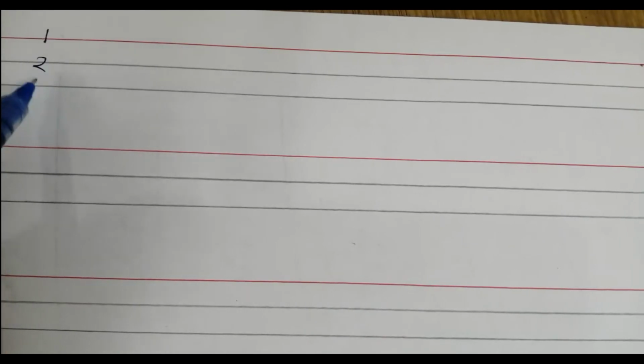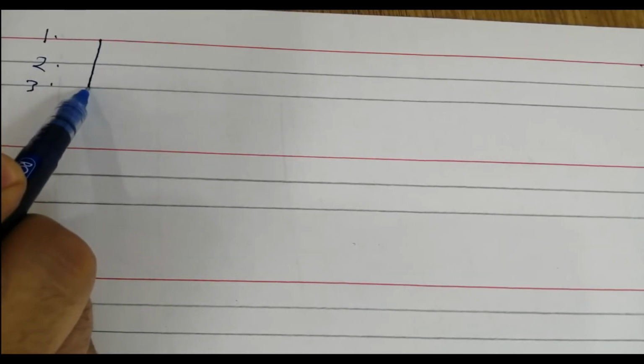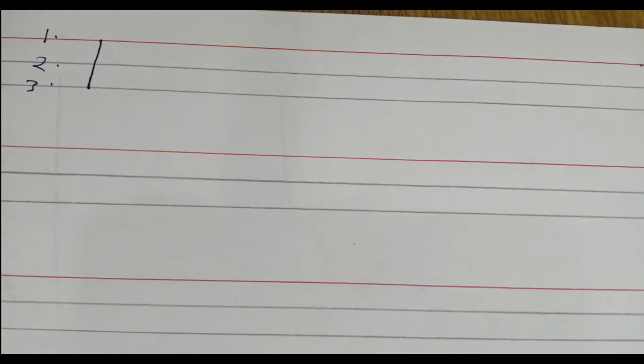Now we go to letter T. As usual, we start from line 1, line 2, line 3. 1, 2, 3. T, a falling line from number 1 to line number 3.